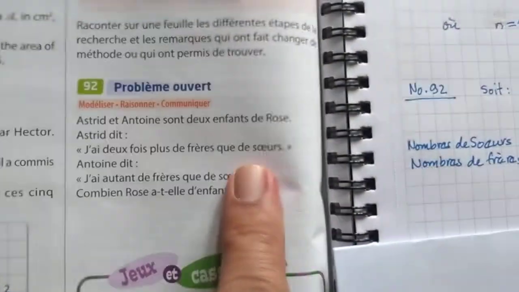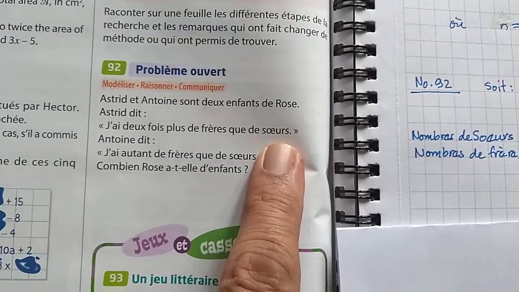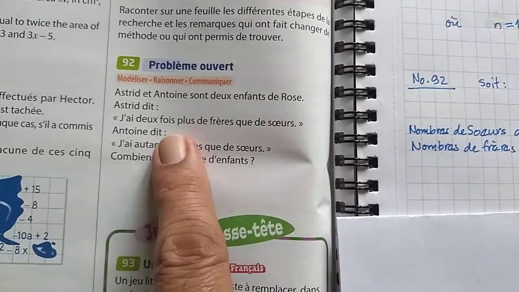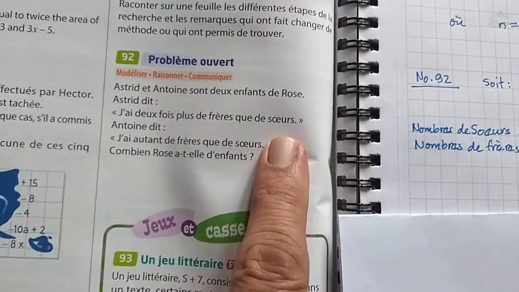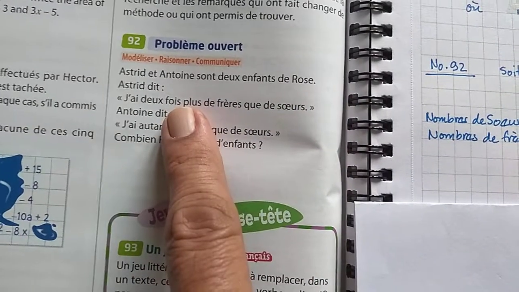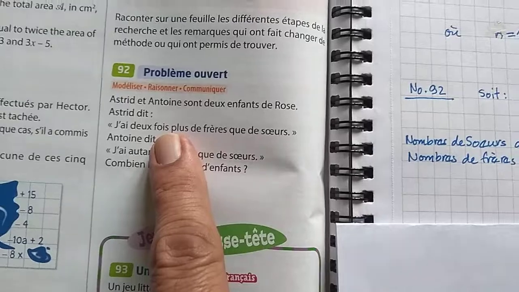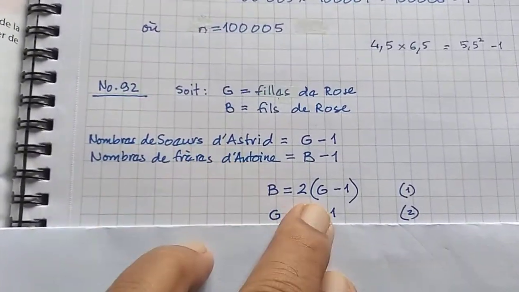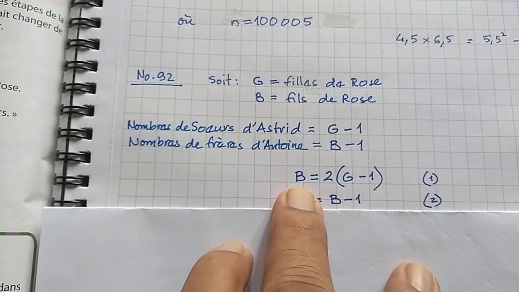Okay, Astrid dit, j'ai deux fois plus de frères que de sœurs. So that means, take the number of sisters, multiply that by 2, that will equal the number of brothers she has. Okay, so let's take that. Nombre, so we come to number of brothers, number of boys.